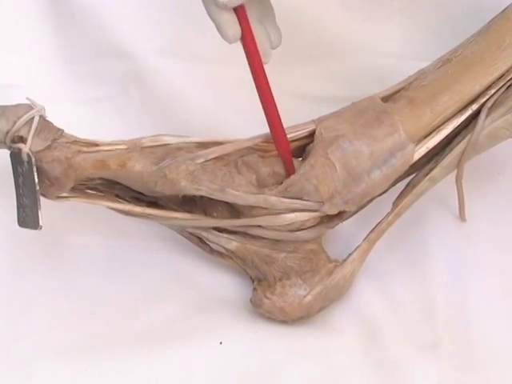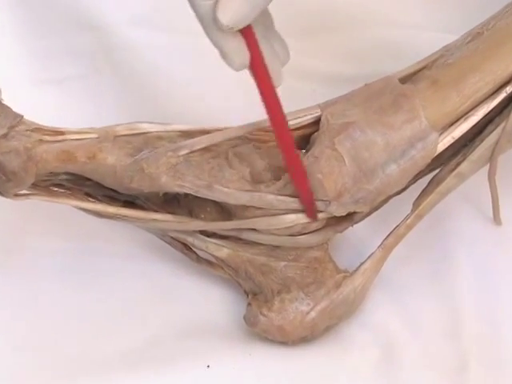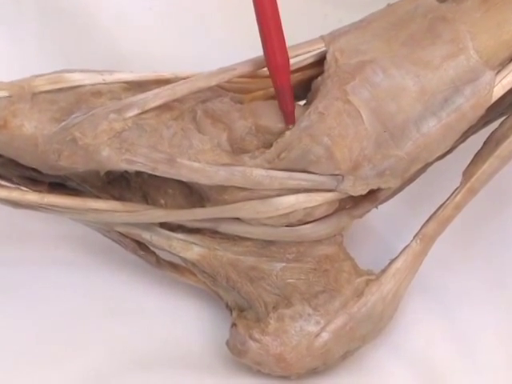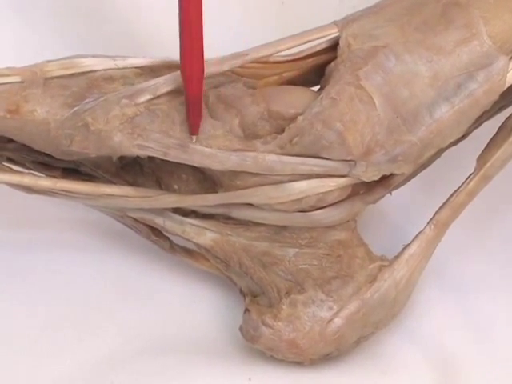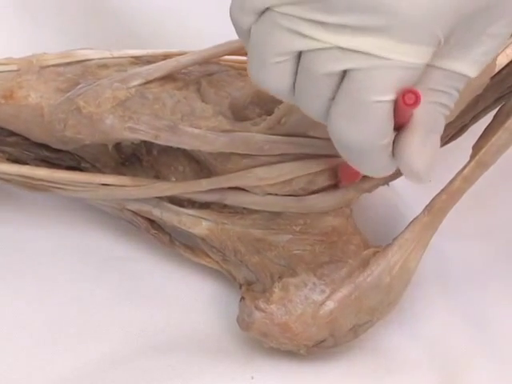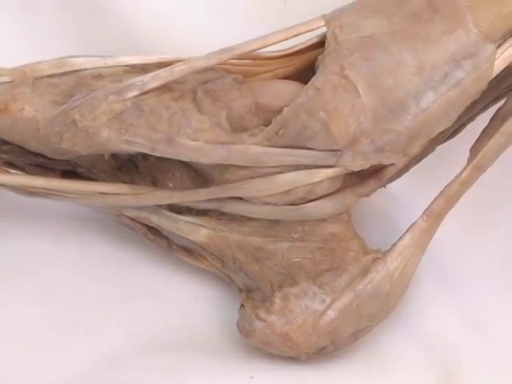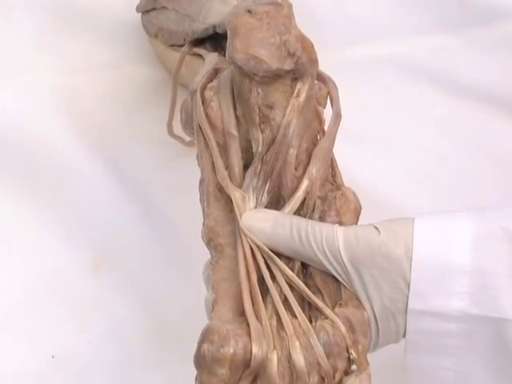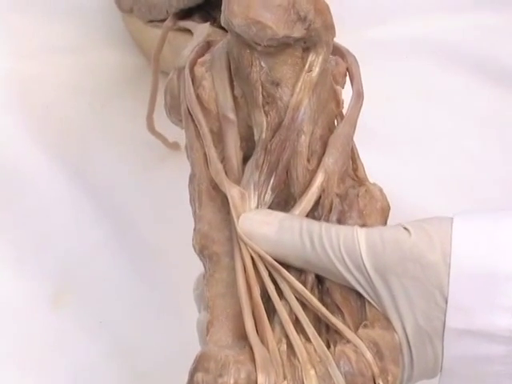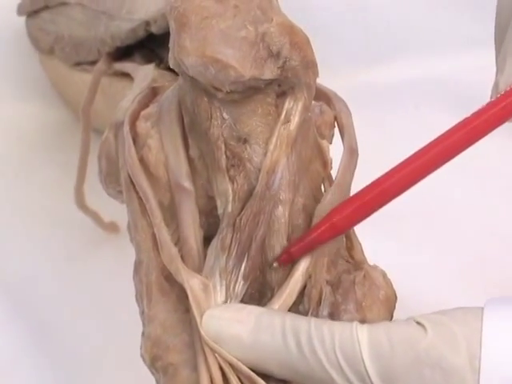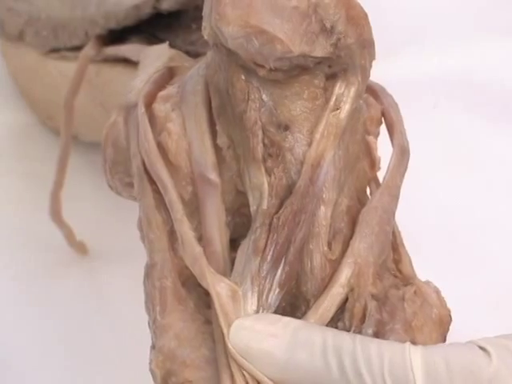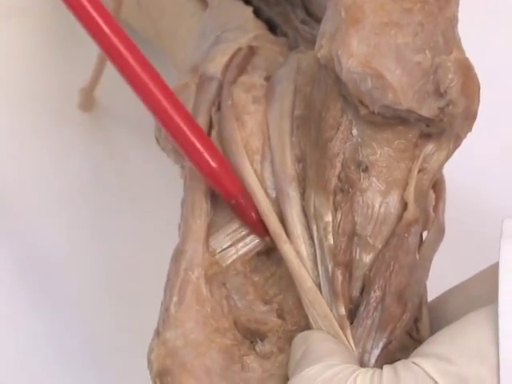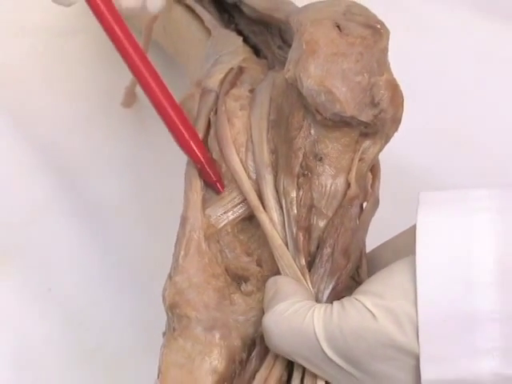The deltoid ligament strengthens the ankle joint on the medial side. Its three bands extend from the tibia to the talus, the navicular, and the calcaneus. The joints of the foot are stabilized by three strong ligaments. These are the long plantar ligament, the short plantar ligament, and the spring ligament. These ligaments maintain the medial and the lateral arches of the foot.